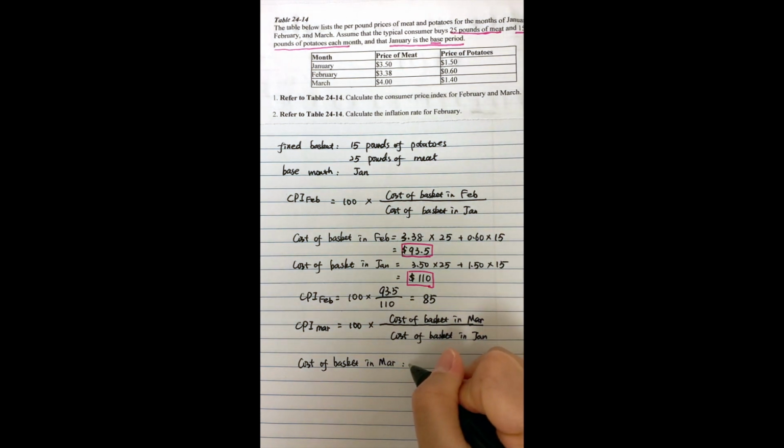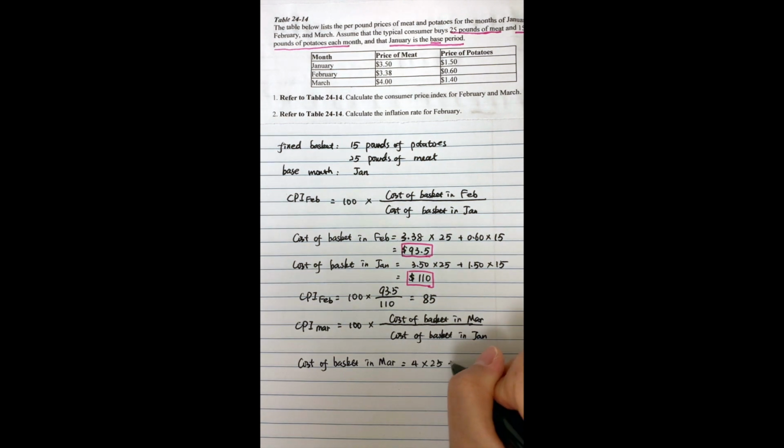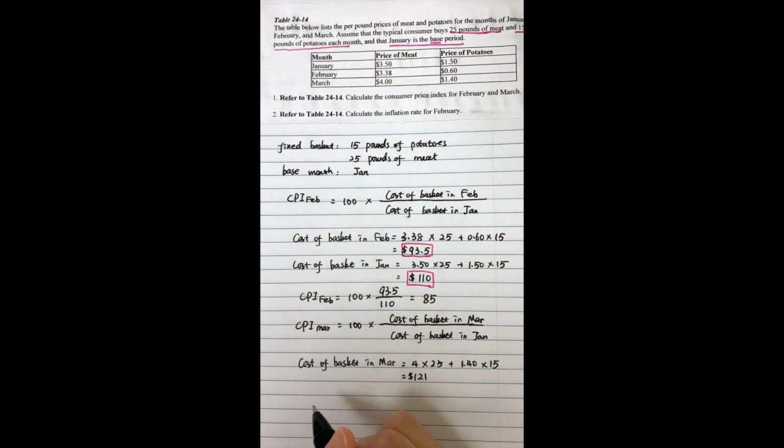So we need to use $4 per pound of meat times 25 pounds of meat, plus $1.40 for potato price times 15 pounds of potatoes. So the cost of the basket in March will equal $121. And then we can compute the CPI because we already know the cost of basket in January equals 110.